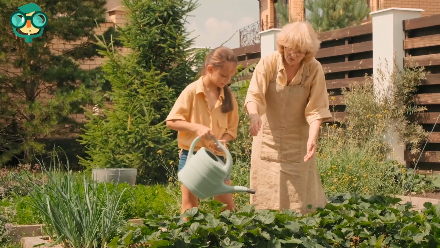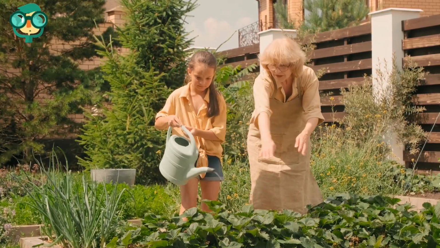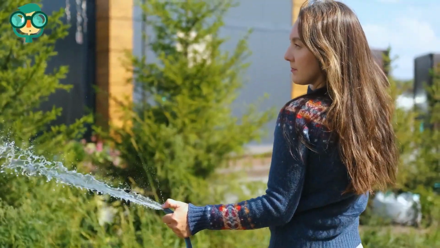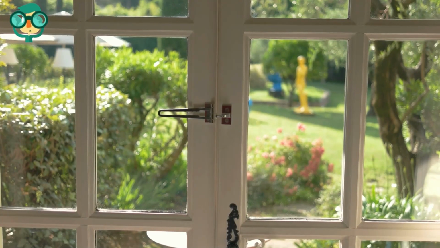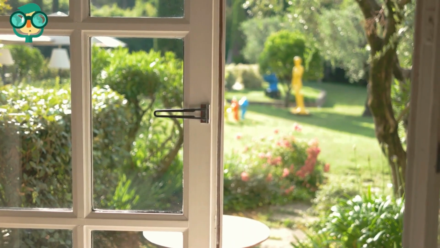Pick a spot that's close to a water source. Try to find an area that either has a natural water source or sits close to your outdoor hose attachment. Opt for a place where you can easily access your garden. Make sure you can walk into your garden with ease to make it easier to take care of your plants.